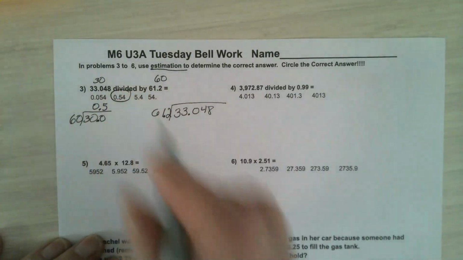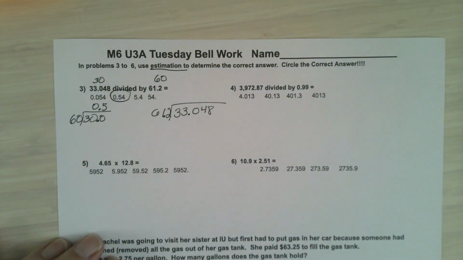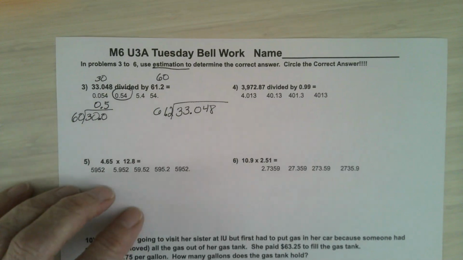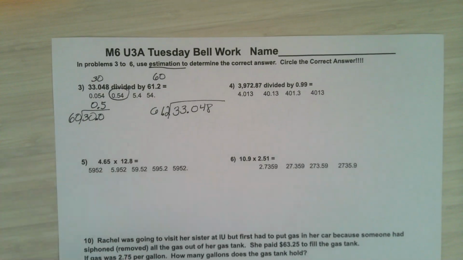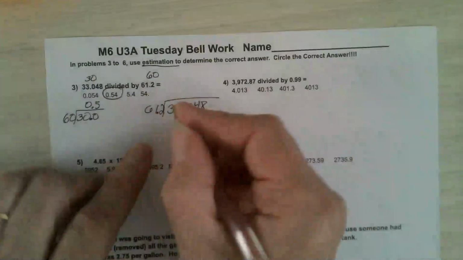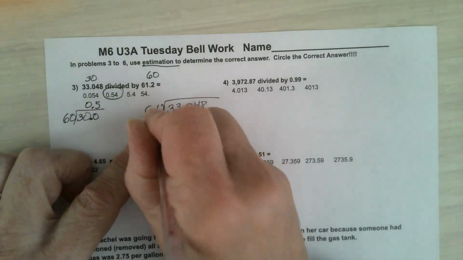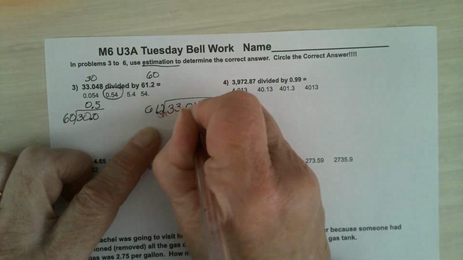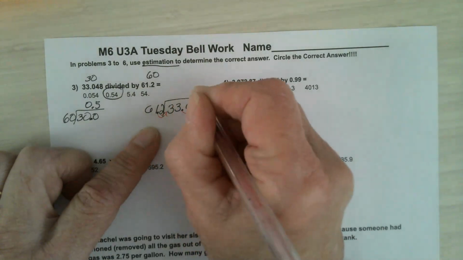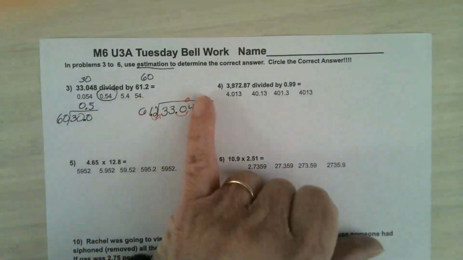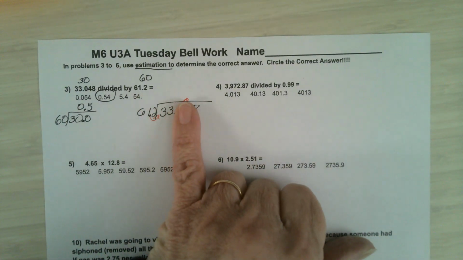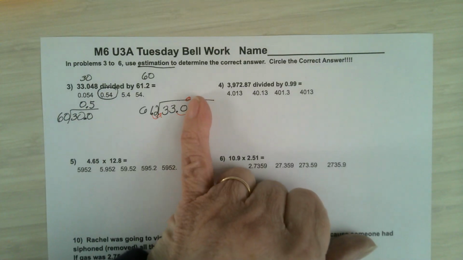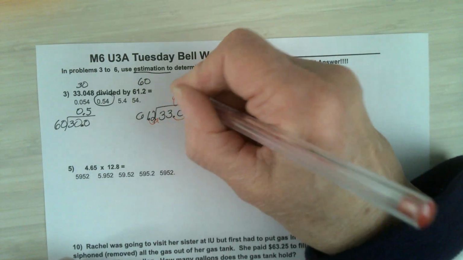Now, let's divide it to see if it is right. Okay, so we used our estimating skills. Now let's just double check to make sure. When you divide with decimals, you've got to move it out when it's in the divisor. And we're going to do a worksheet on that today. Move it 1, move it 1. So it's right here. So then you say, how many 612s are in a 3? None. In a 33, none. In a 330, there are no whole numbers there.